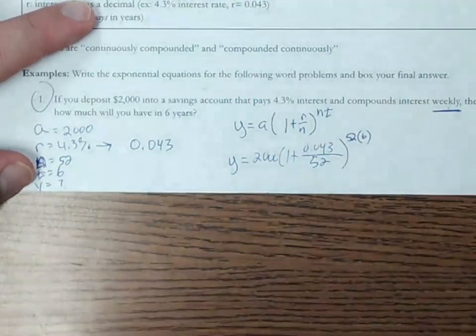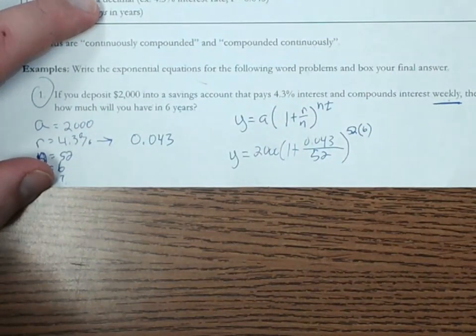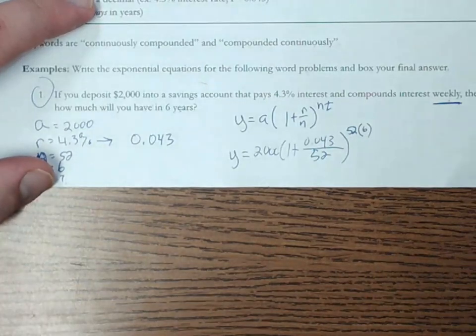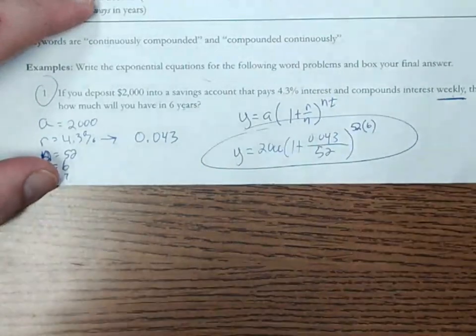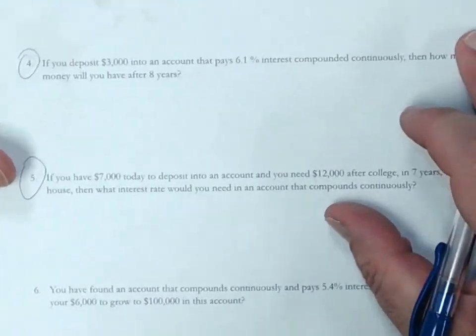And I put the parentheses in there because if I didn't, it would look like 526. So I either need to put a dot, or the multiplication sign, or parentheses. I steer clear of using the multiplication sign because it looks like an X, and I don't want people to get confused. So there's that. And by the way, that's the equation I'm looking for. Let's jump down here to number 3.